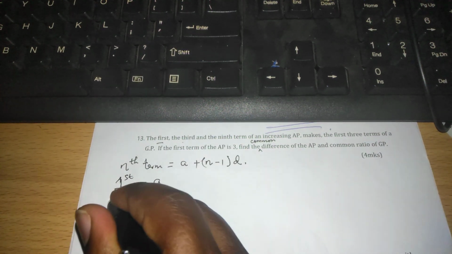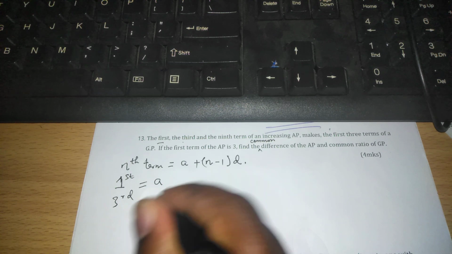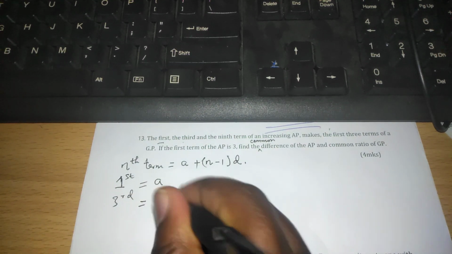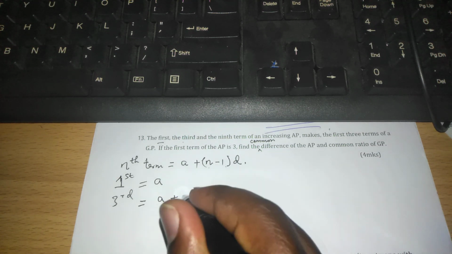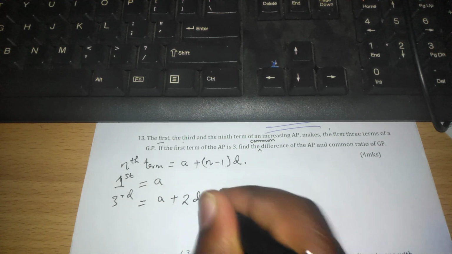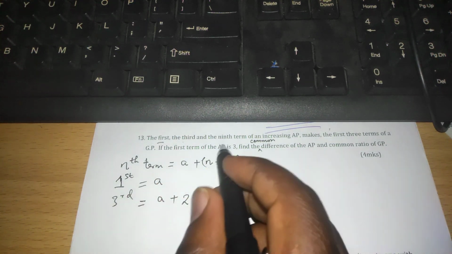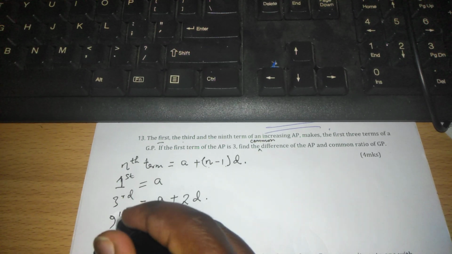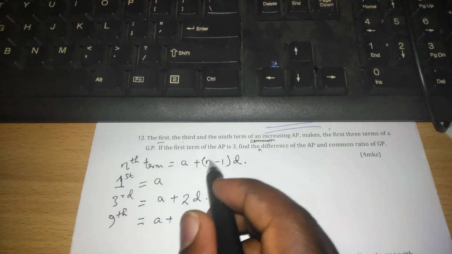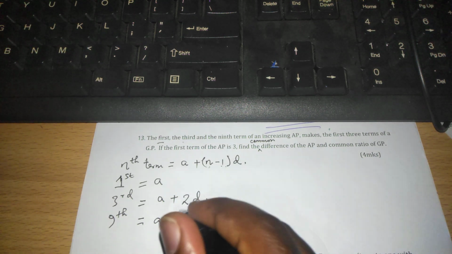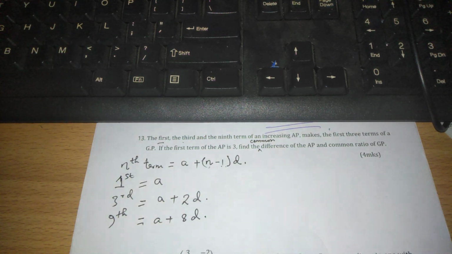Then the third term, according to this formula, is going to be a plus 3 minus 1, we get 2, then we multiply it with the unknown d. And the other term is the ninth. The ninth term is going to be a plus 9 minus 1, then multiplied by the unknown d.